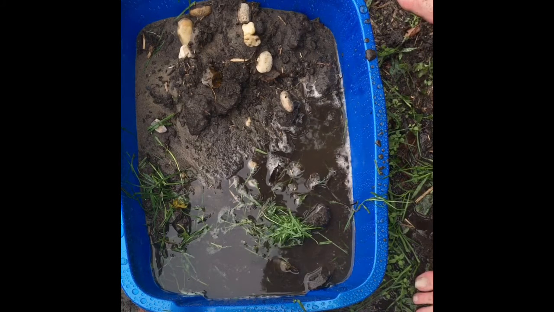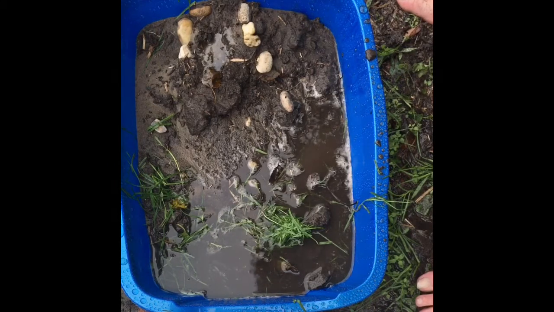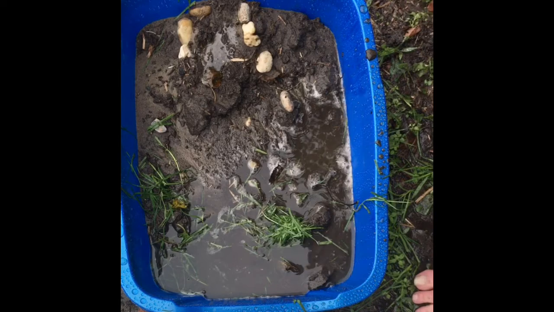But let's say they're using some of those herbicides and pesticides. I'm going to drop a little oil up here. I have a couple of things I'm going to try. I'm not really sure what's going to happen.